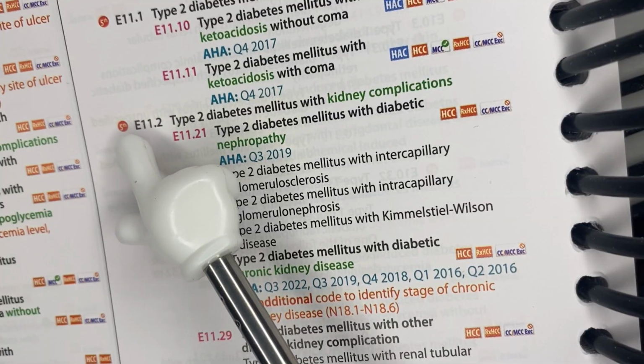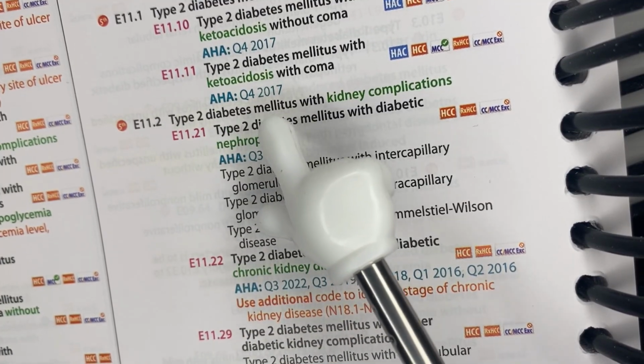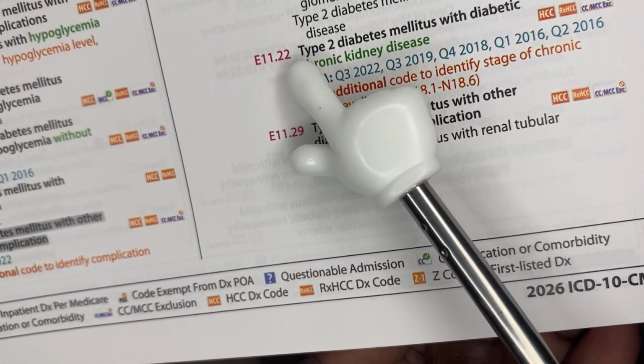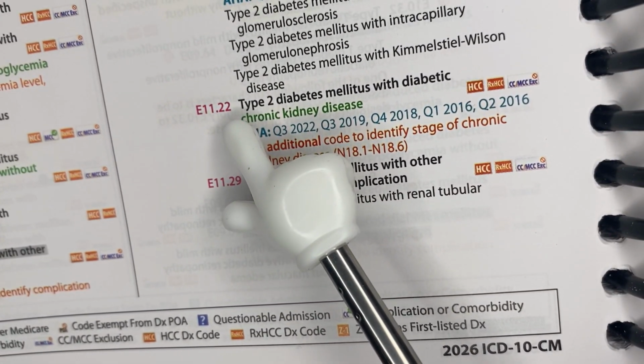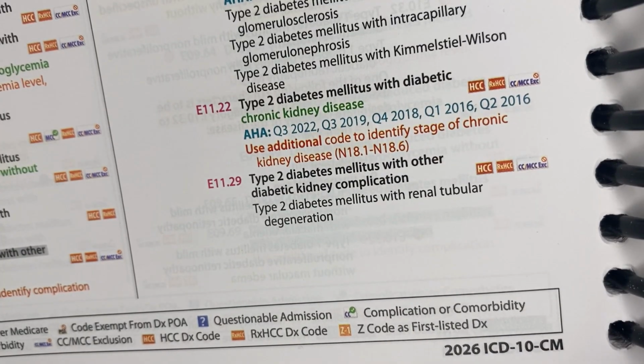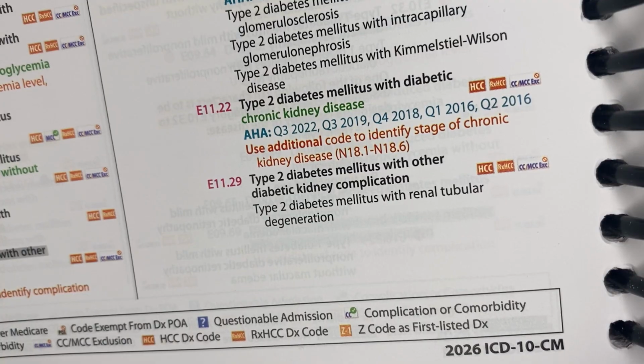We know we need a fifth character, which we already know is a 2. But this says type 2 diabetes with kidney complications. And then if we go down to our more specific code, which is the E11.22, it says type 2 diabetes with diabetic chronic kidney disease. Use additional code to identify stage of chronic kidney disease, N18.1 through N18.6. And we already have our chronic kidney disease code, which is the N18.6.